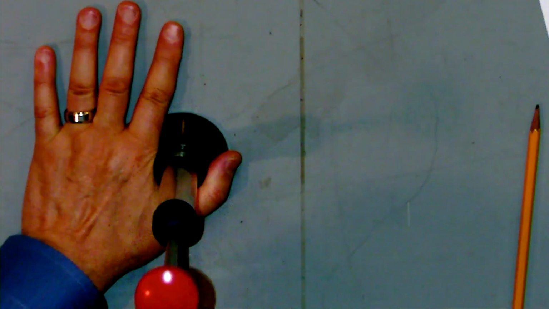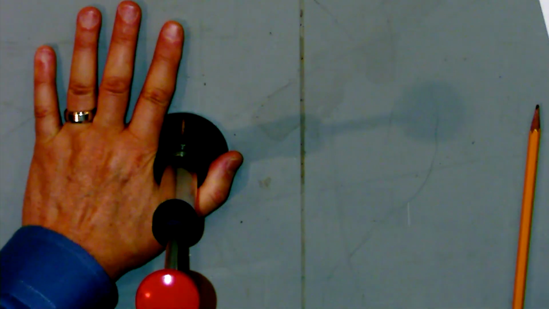Now I want to make this piston move very, very quickly. Newton, we need your help. Thank you, Newton.